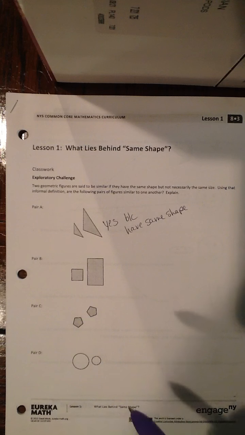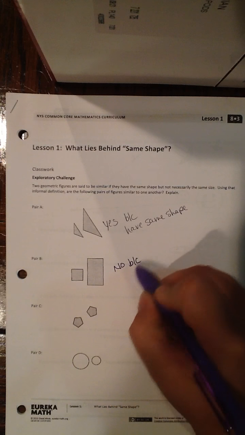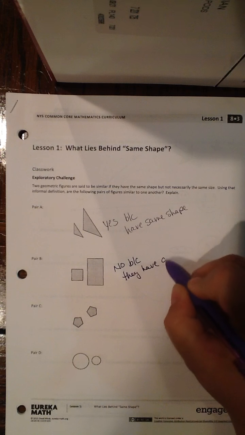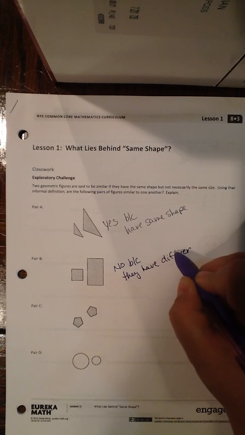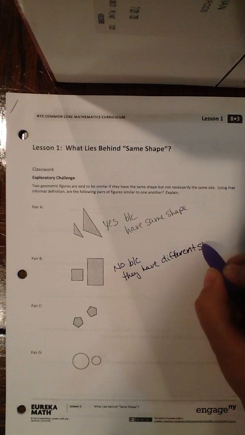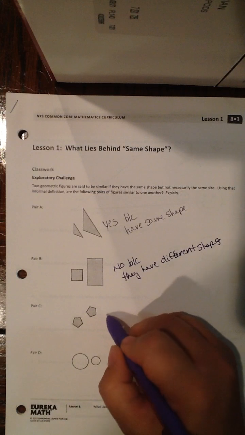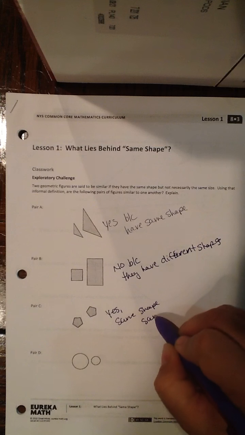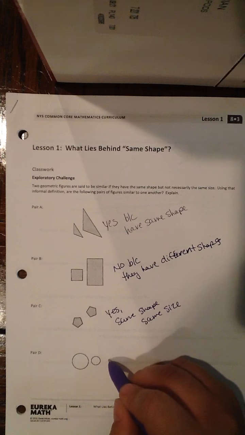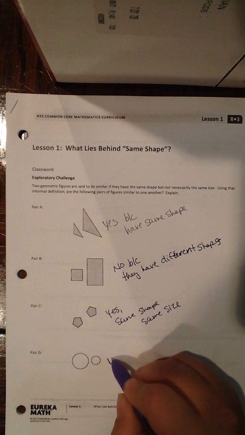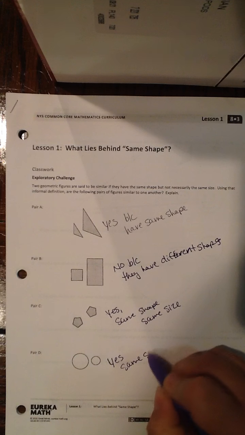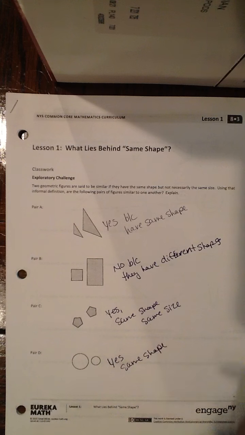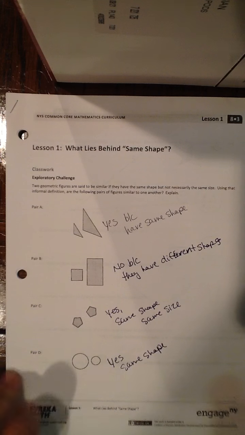B, no, they're not similar because they have different shapes. Yes, same shape, same size. No, or yes, sorry, same shape. And when we're talking about similarity, we have to be very, very precise when we're talking about this. So we have to make sure that we're staying on the same page and being very precise.